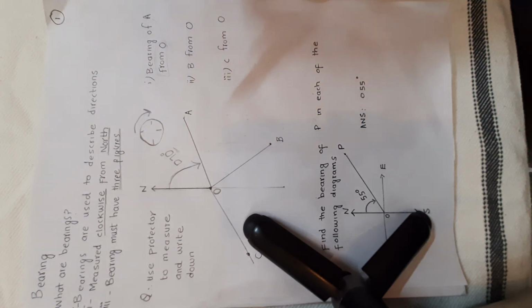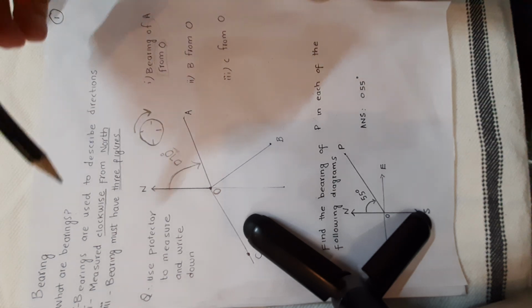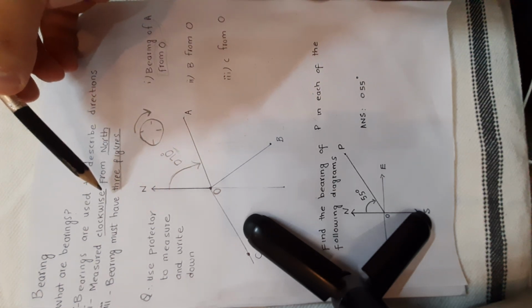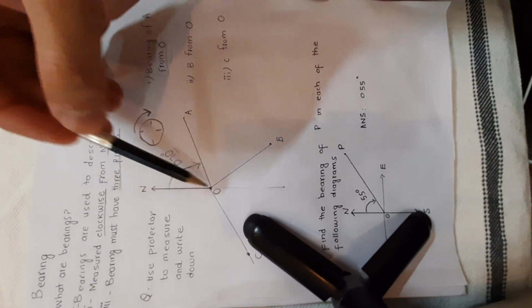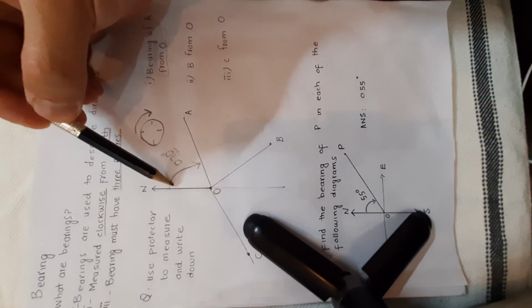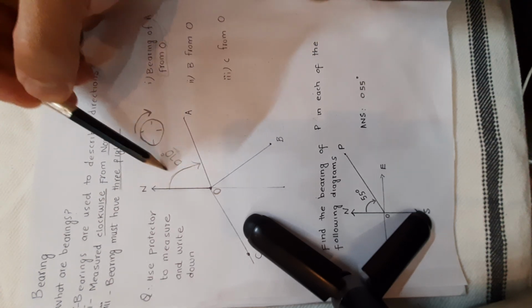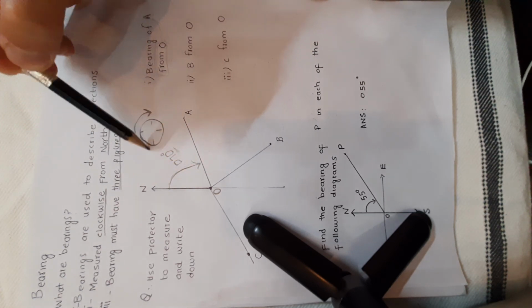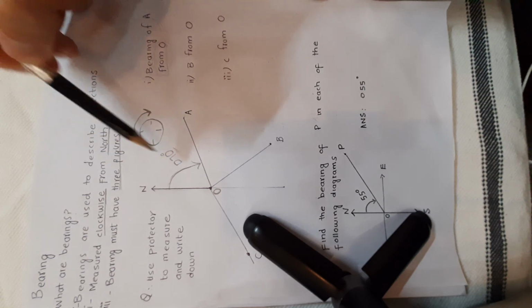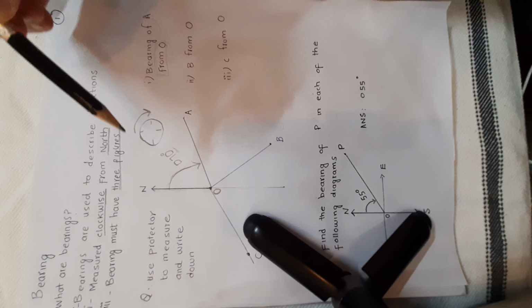So, in this part we have studied about bearings, and we came to know that bearings are measured from north and in clockwise direction, and the answer is to be expressed in 3 figures, that is 0, 7, 0.